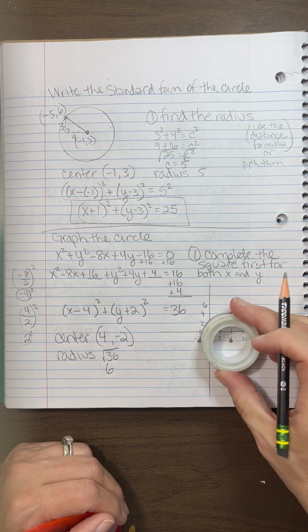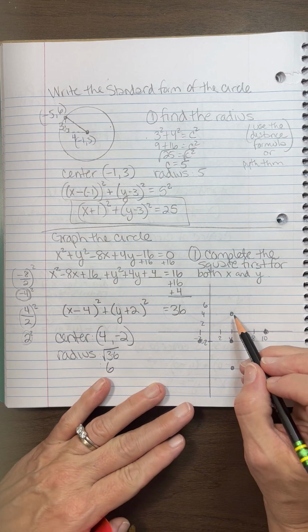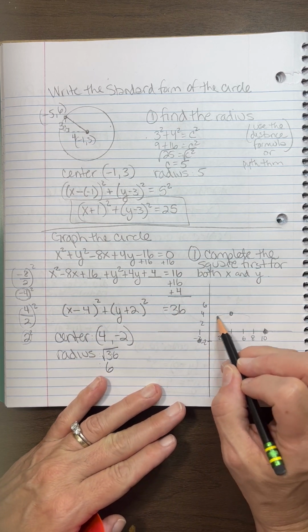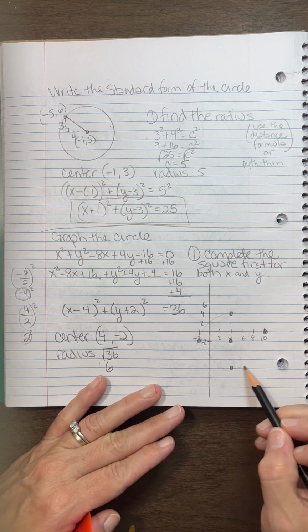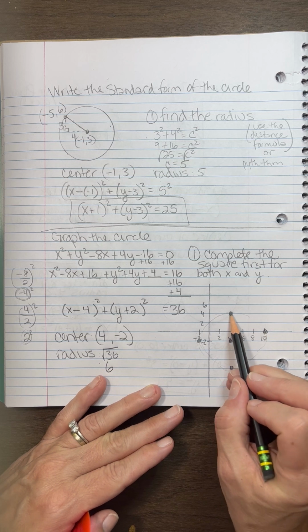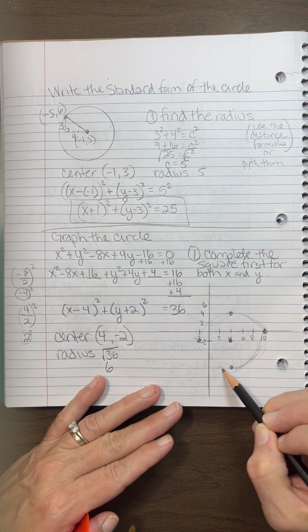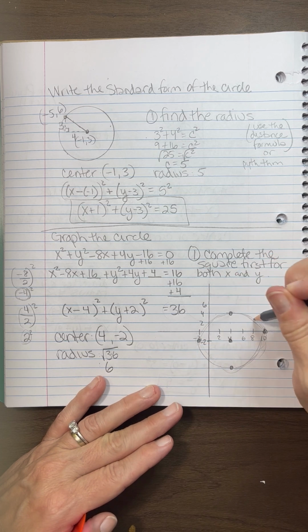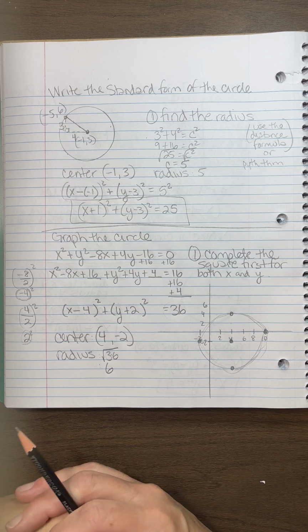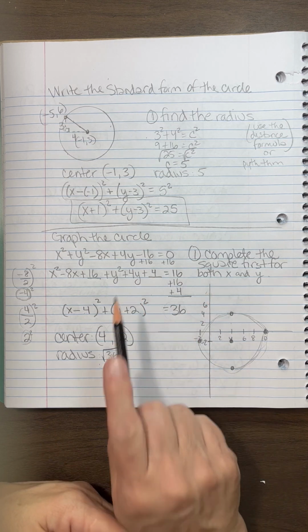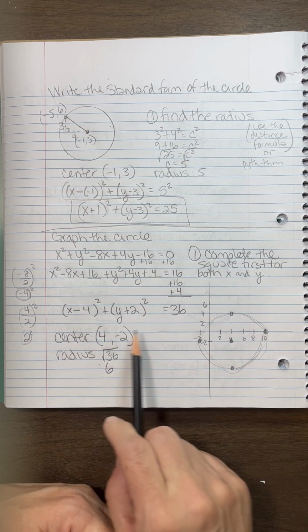Okay, of course it's not going to fit my circle. Your circle is probably going to look better than mine. Somewhere along this line. Okay, and that would be how you would graph a circle, but you have to be able to complete the square. They're going to be looking for that, so make sure you understand that process right there.